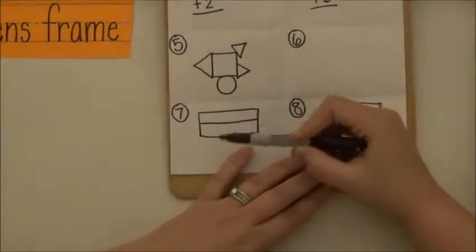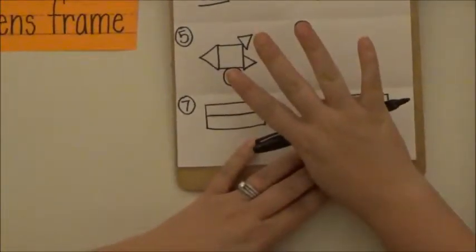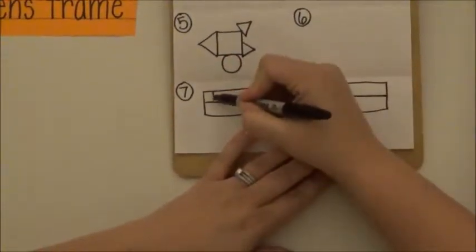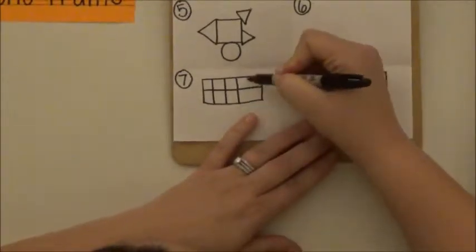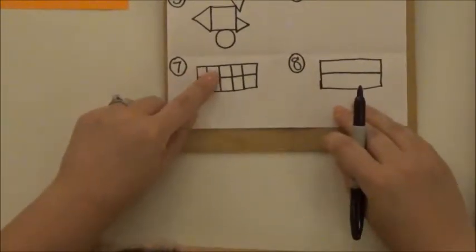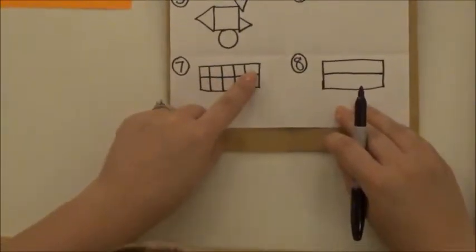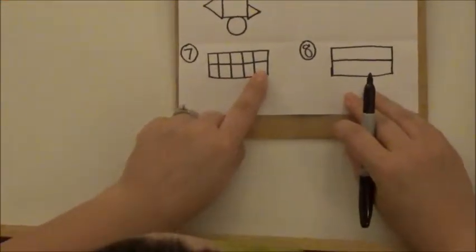To make 10 spaces in the middle, you only need 4 lines. So you're going to put 1, 2, 3, 4. And it's going to make 10 spaces. 1, 2, 3, 4, 5, 6, 7, 8, 9, 10.